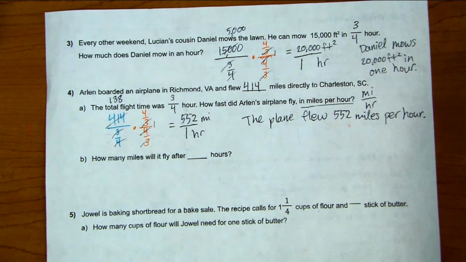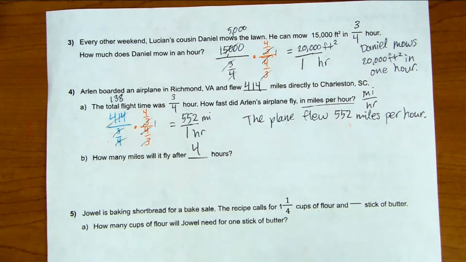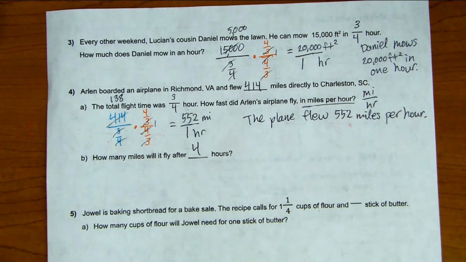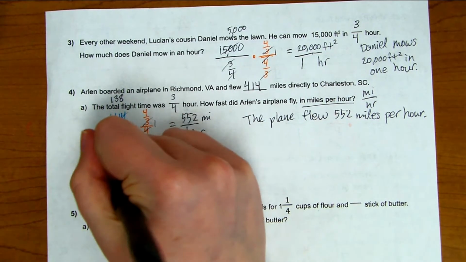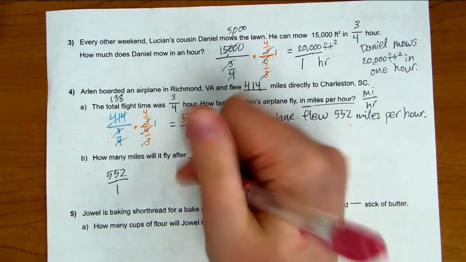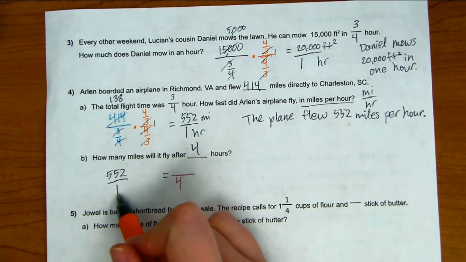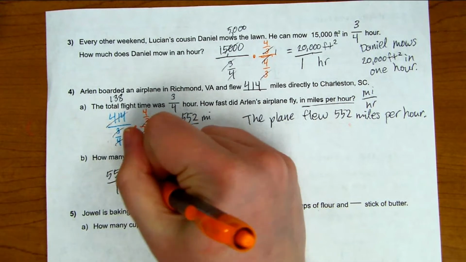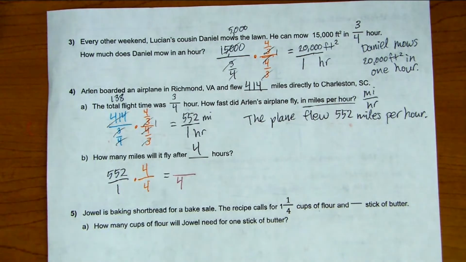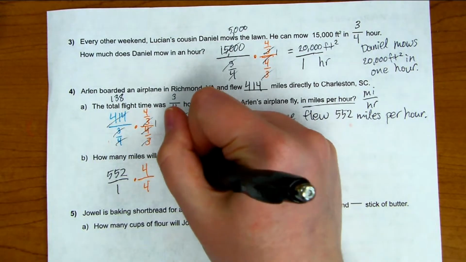So if we wanted to know how far the plane will fly after 4 hours, we can take this unit rate of 552 miles per hour, and we need to get a new rate where we have 4 in the denominator for the number of hours. Well, to scale this up, we can multiply the denominator and the numerator each by 4, and once you type that into the calculator, you'll find that it works out to be 2,208 miles.